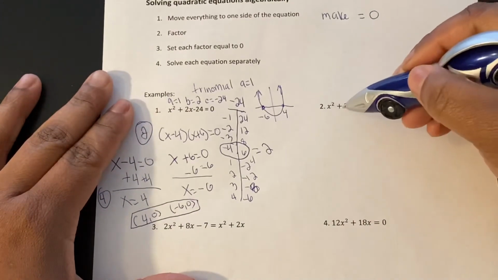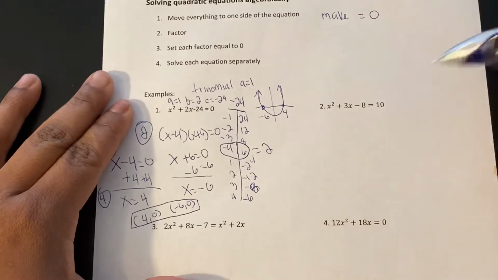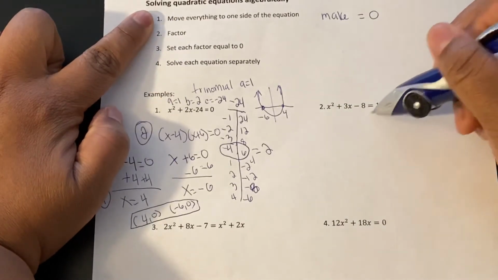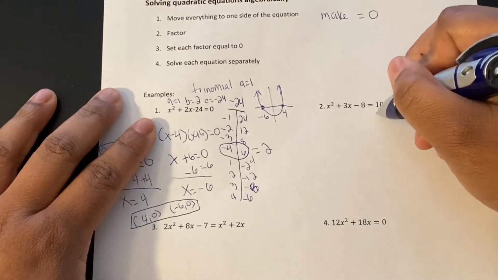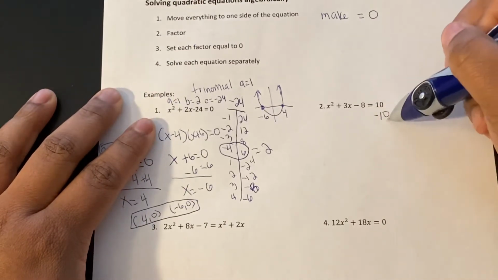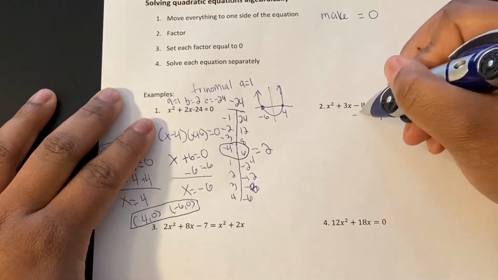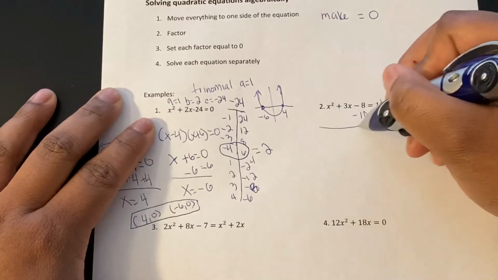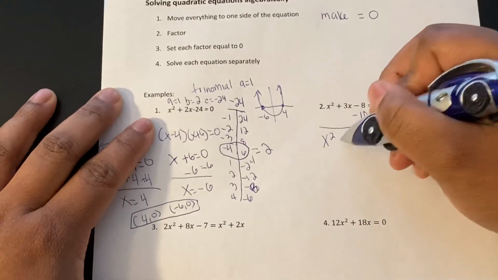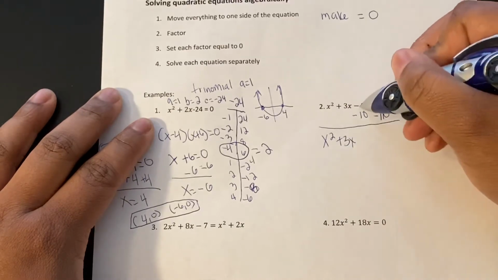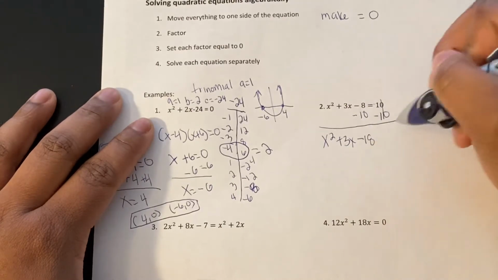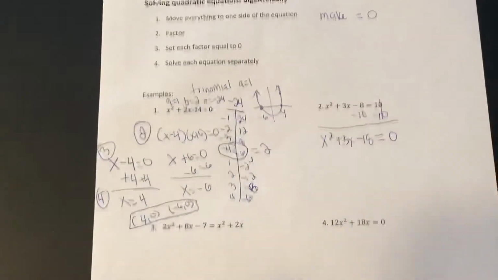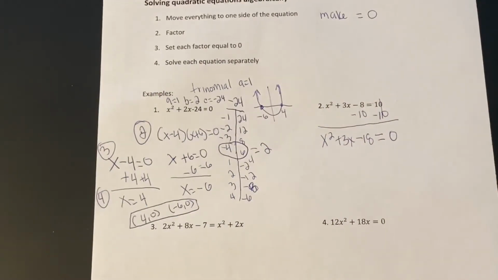I have x squared plus 3x minus 8 equals 10. First step says to bring everything to one side. So I'm going to subtract 10 on both sides. Now when I subtract 10, I can only subtract it with a like term. And the only like term here is negative 8. These cancel on this side. I'm left with x squared plus 3x. Negative 8 minus 10 is negative 18, equals 0. The whole goal for step 1 is to bring everything to one side, which makes the whole equation equal to 0.